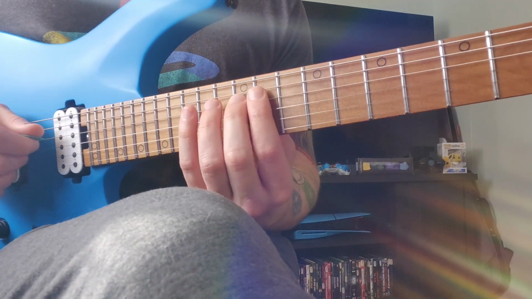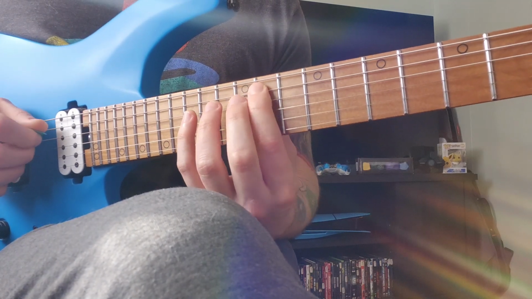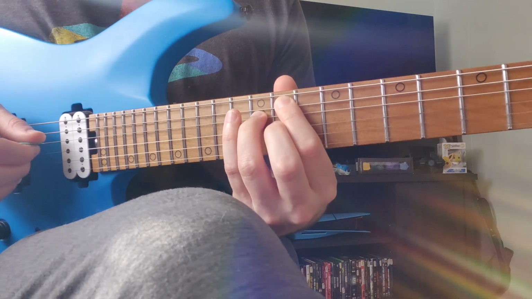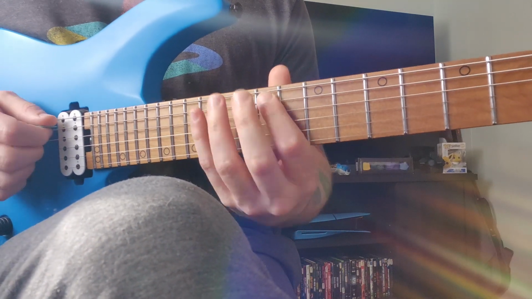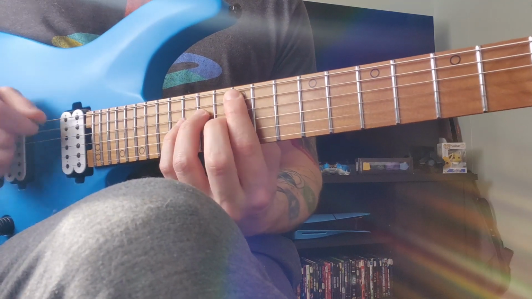1st, 3rd, 5th, 7th, root. I'm going to play 1st, 5th, and 7th there. And that's going to make up our 7th mode chord. And then we're back at the roots.